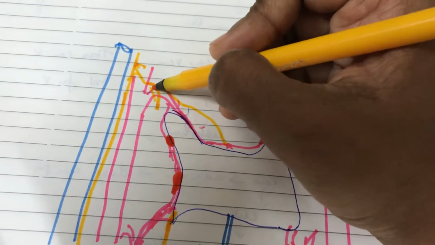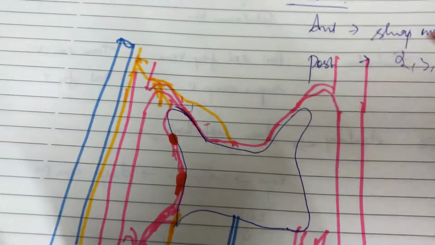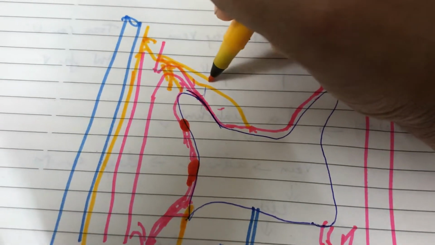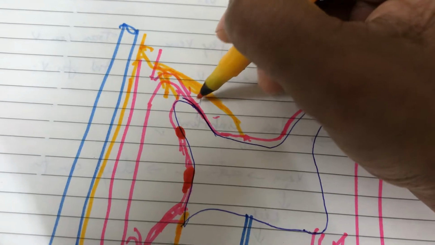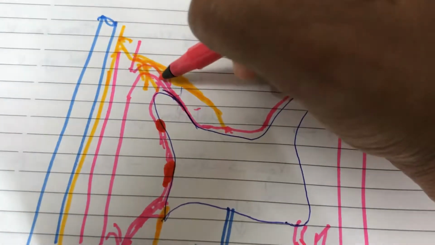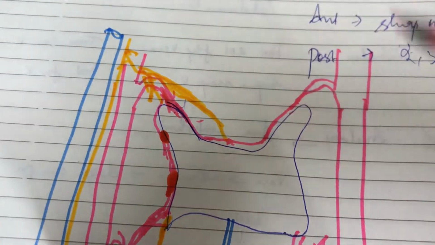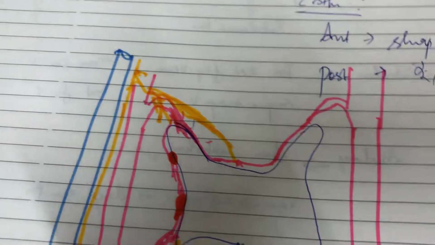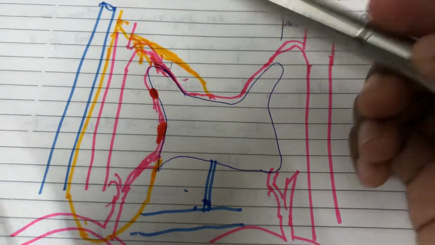So when near the origin, see, the artery is coming and the nerve is going out. Now near the pole, the nerve is going out. It is not near the artery. See, look at the gap. So the artery is here. Okay, artery is here. It is coming here, and the nerve is going away. So this is near the pole. So this is how you have to draw the recurrent laryngeal nerve and the external laryngeal nerve.